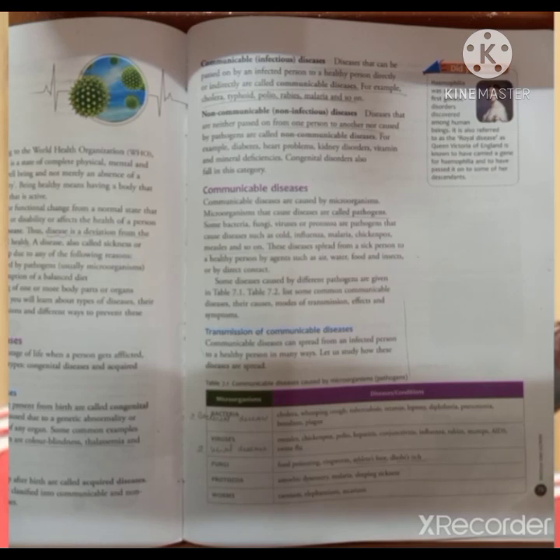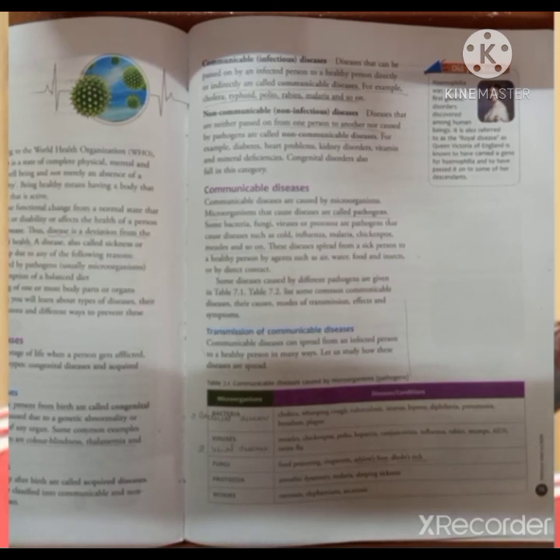Now, they can be bacteria, fungi, viruses, protozoa, these are certain pathogens. Okay, these microorganisms cause disease, and which type of disease? Such as cold, influenza, malaria, chickenpox, measles, and so on.